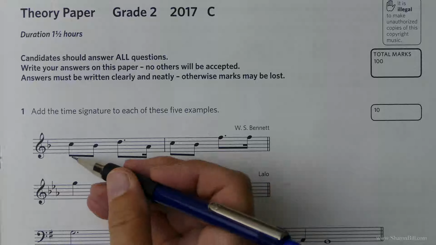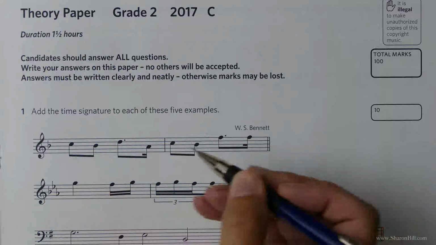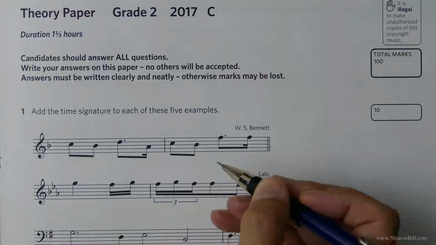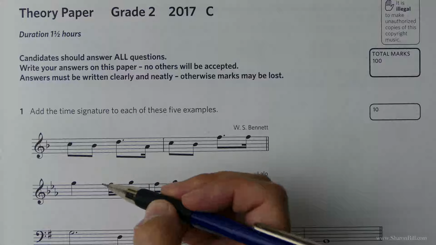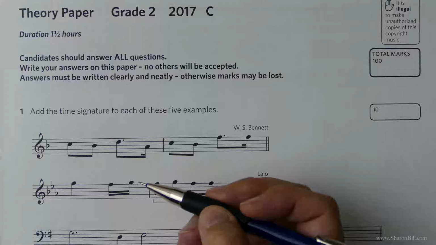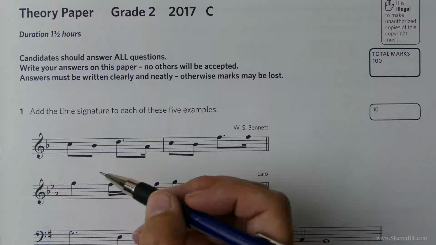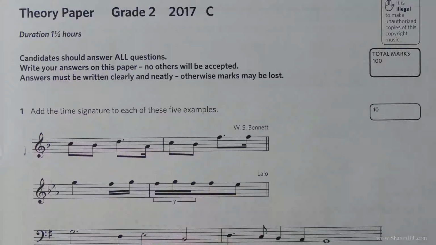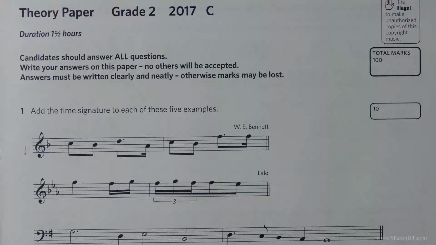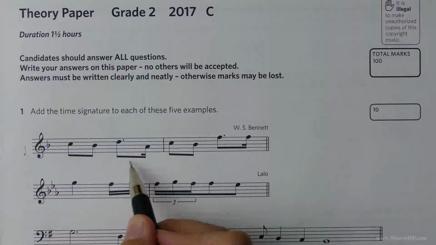Now here, because we're joined into 2s, that gives us the clue that we're probably in crotchet beats. We're in crotchet beats here, so we're counting in units of a crotchet or a quarter note. We could be in minim beats, but it's a very short bar.